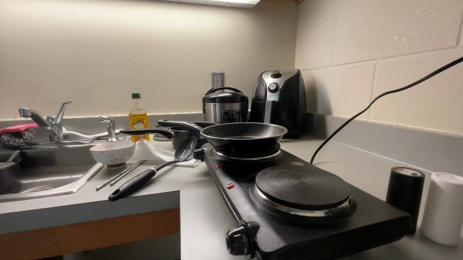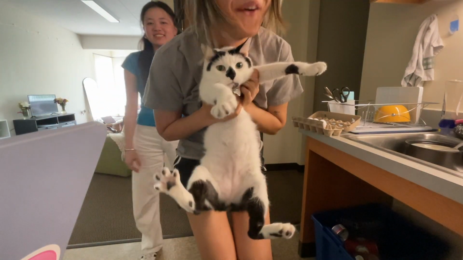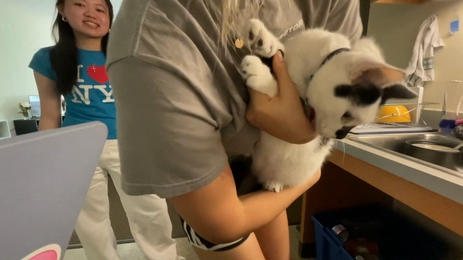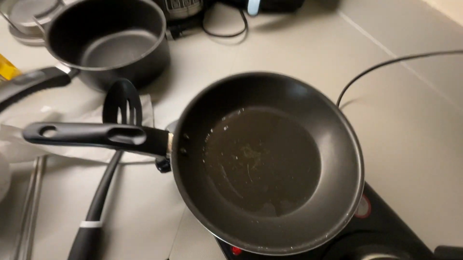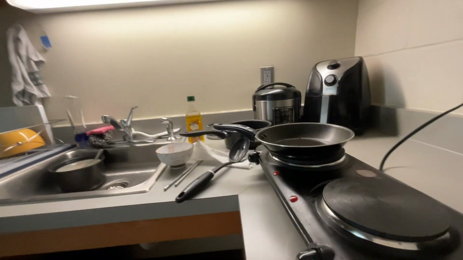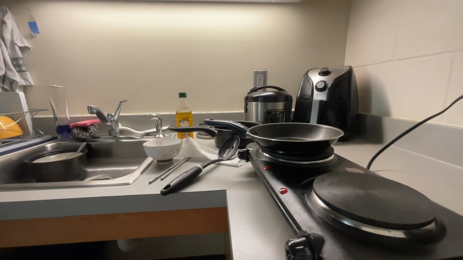Now let's wait a little bit so that way the pan is bubbling a little bit. Let's do a little dance break. Let me introduce you to Spot. He's our kitty. So as we can see, it's sizzling up a little bit. You can see the bubbles. We're gonna give it a little bit more time and then we'll put the egg in. Oh my gosh, the kitchen is so messy.